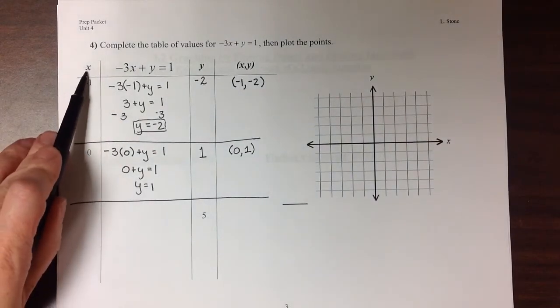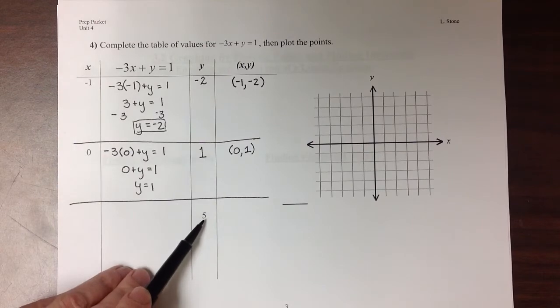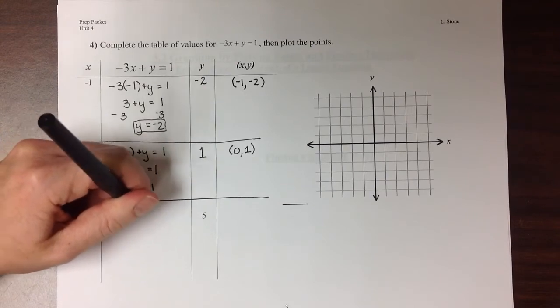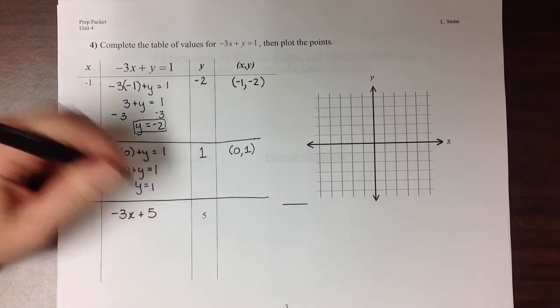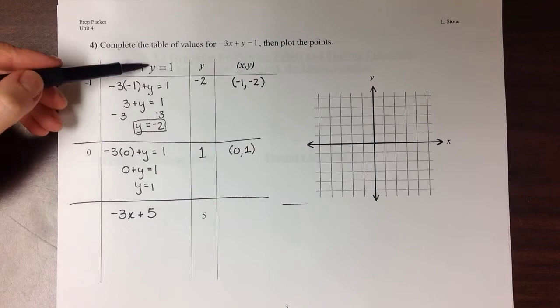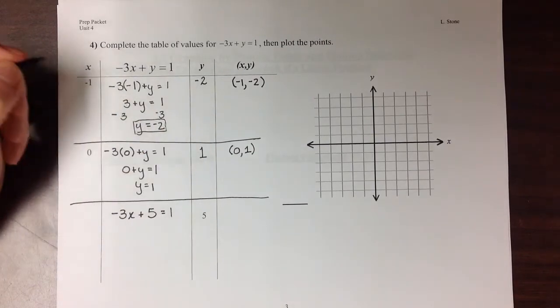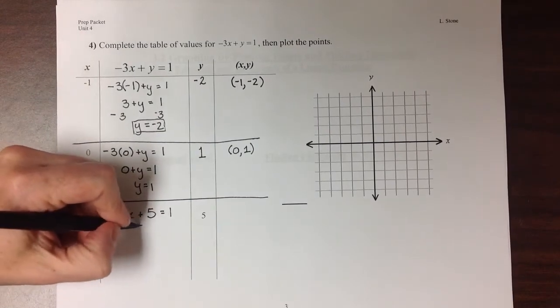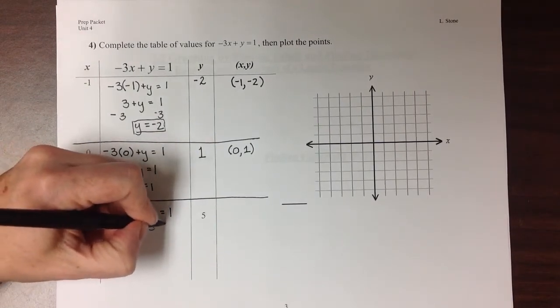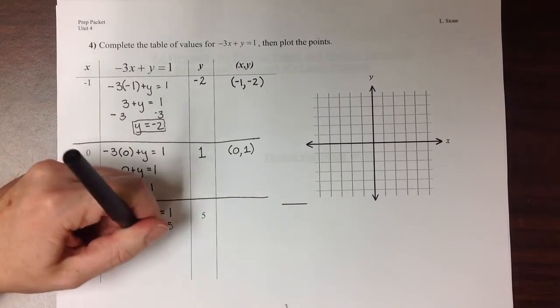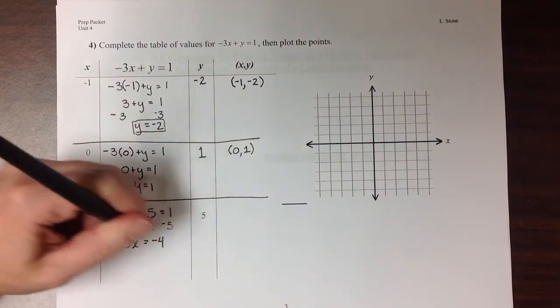One last point to check. Sometimes instead of giving you a starting value for x, they might give you a starting value for y instead. So in this instance, I'm going to write negative 3x plus 5, putting the 5 in where the y used to be, and then setting it equal to 1. Then I'll subtract 5 from both sides and get that negative 3x is equal to a negative 4.